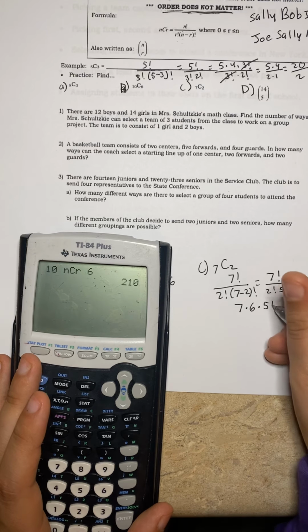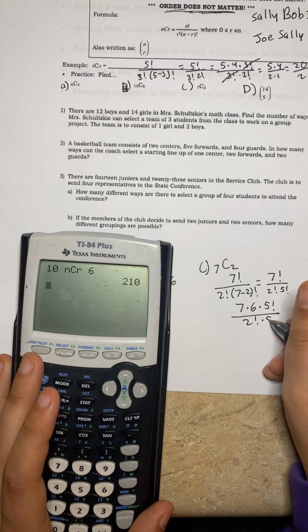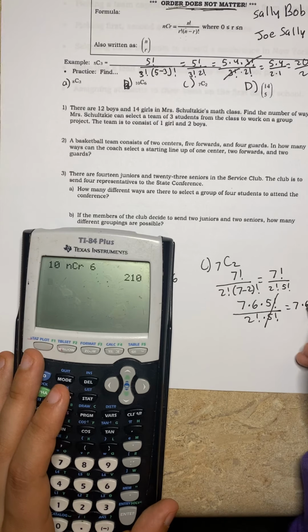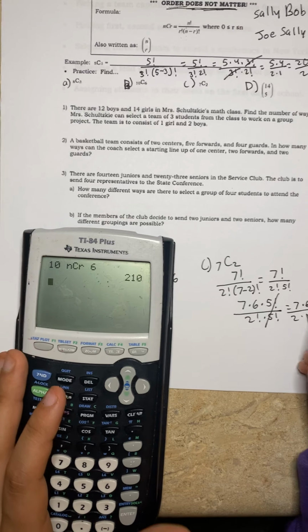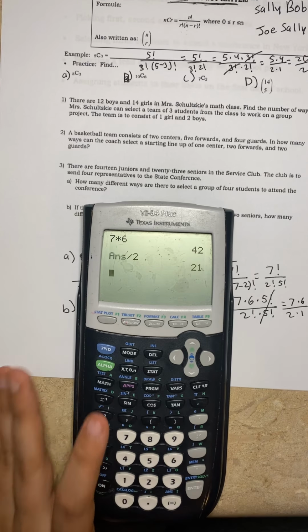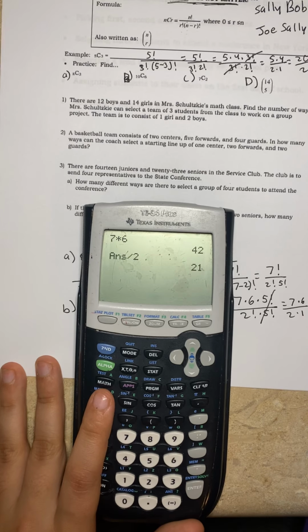We see the 5 factorial on the bottom, so I'm going to stop at 5 factorial over 2 factorial times 5 factorial, because those 5 factorials are going to cancel out. So that gives me 7 times 6 over, and 2 factorial is just 2 times 1. So 7 times 6 divided by 2 gives me 21.